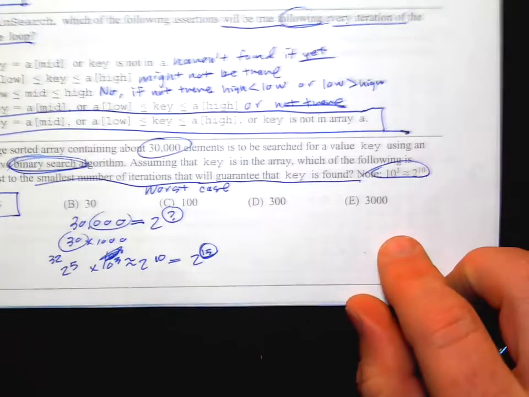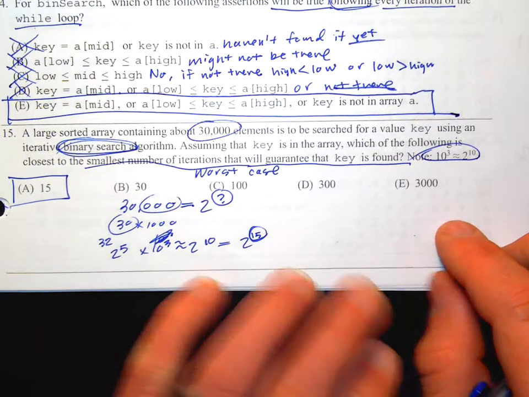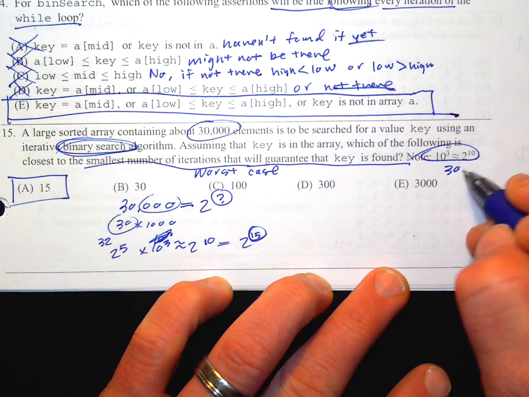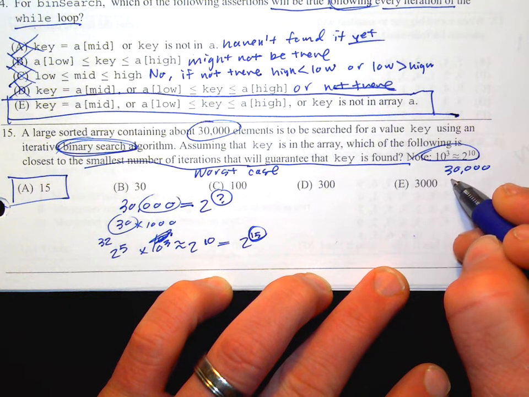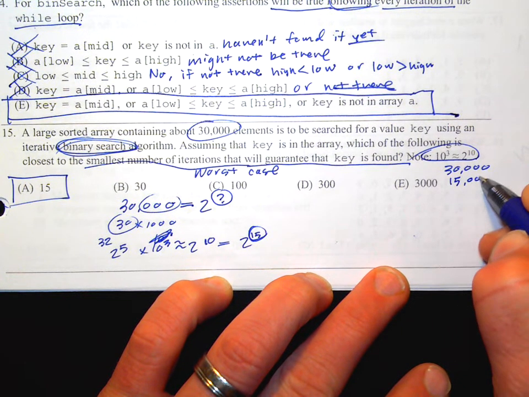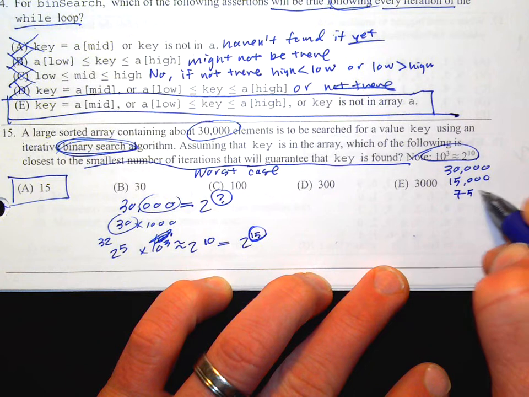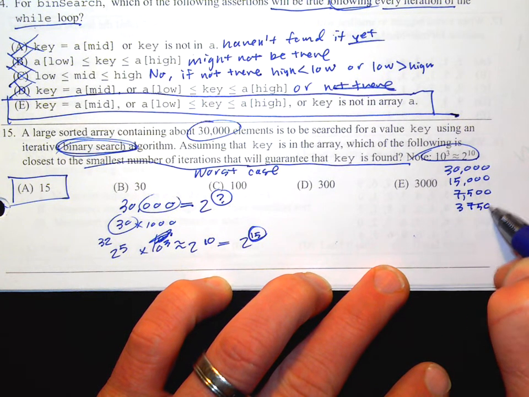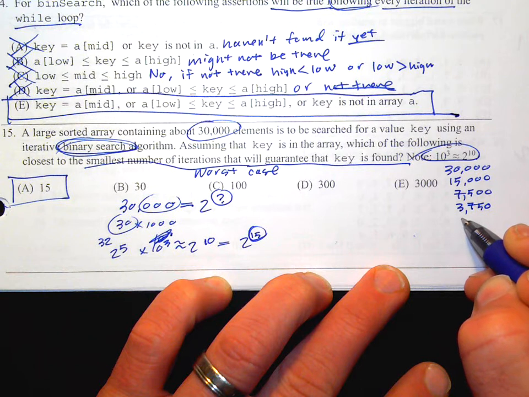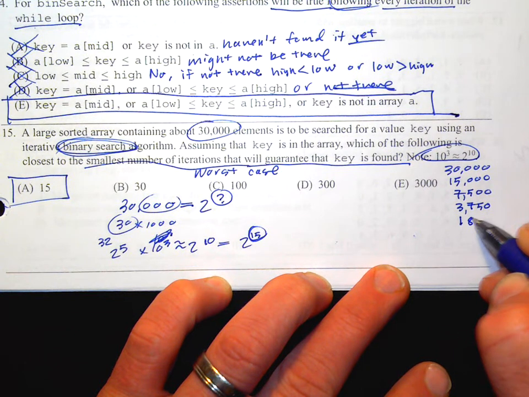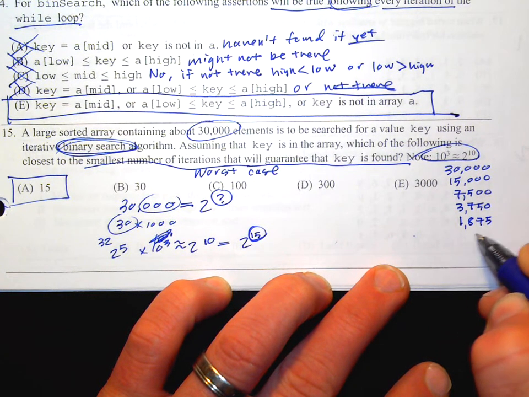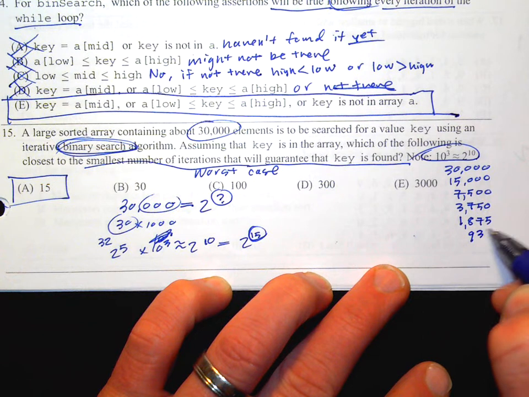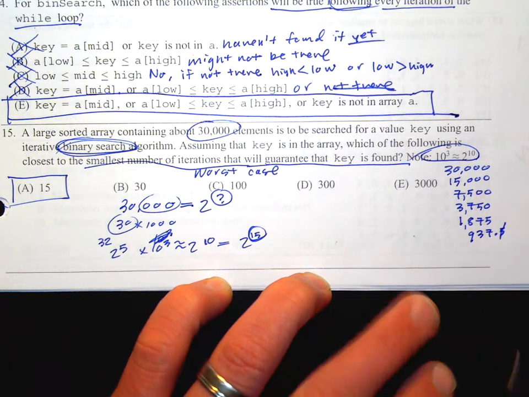But it's actually not too hard to just break it down and say, okay, well, first case, there's 30,000 elements, and then we cut it in half, and now there's 15,000, and then there's 7,500, and then there's 3,750, and then there's 1,875, and then there's 937.5, but it truncates it.